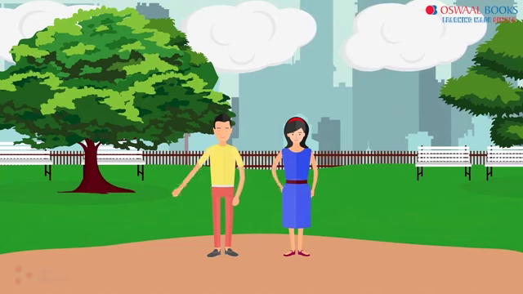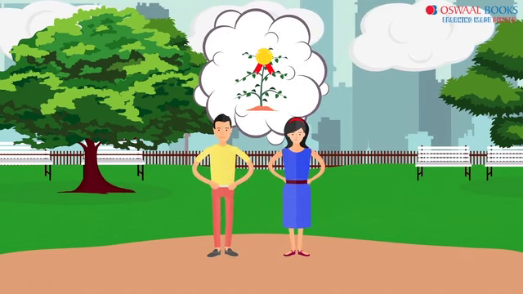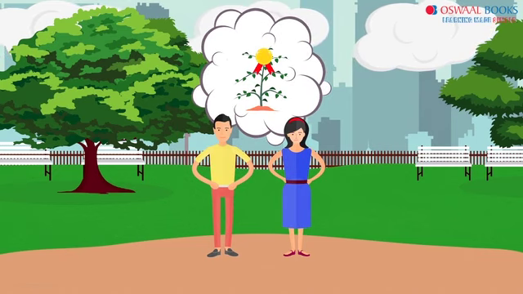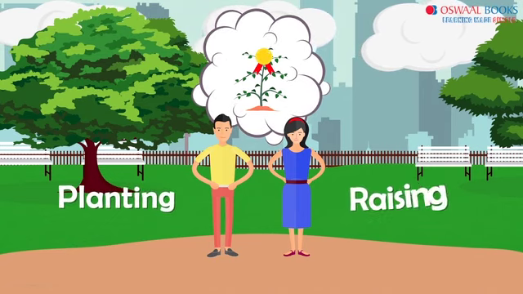Zara and Zen have decided to have a competition between them. Do you know what they are competing about? They had undertaken the responsibility of decorating their garden with beautiful plants. So, what was the competition all about? It was a simple competition involving the planting and raising of a plant.